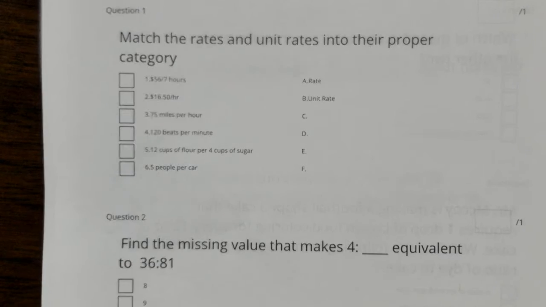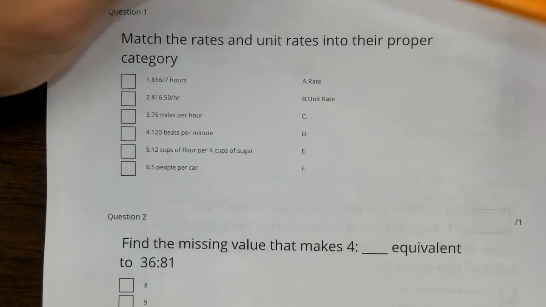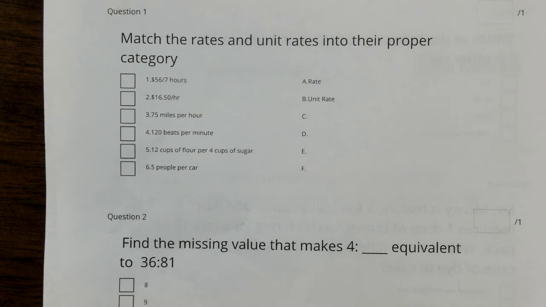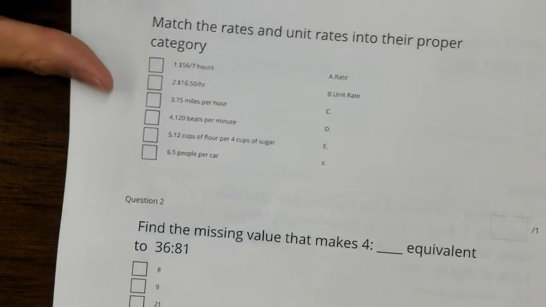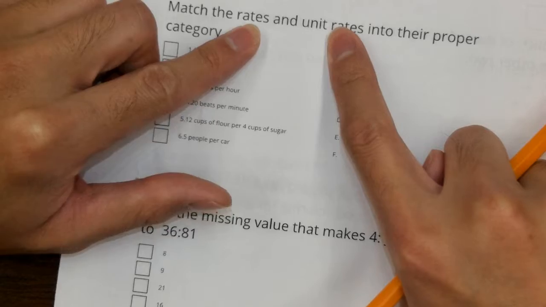Test review 2.3. You probably already started this on Schoology, but I'm going to go through all the problems. If you want to skip ahead in the video to the problem that you're working on, go ahead. If you want to rewatch how to do these other problems, go ahead and start from the beginning right here. But let's go. The first question asks us to pick rate or unit rate.